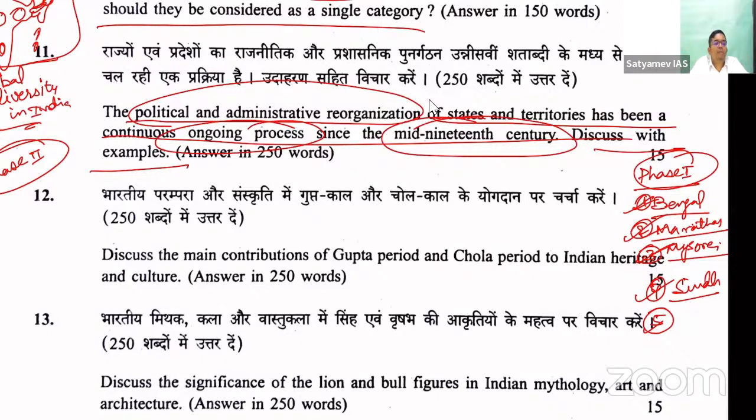Around 1850s. So you leave then Bengal. After then everything will come. Yes.